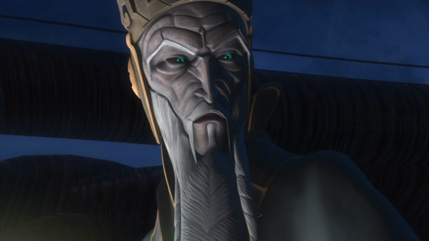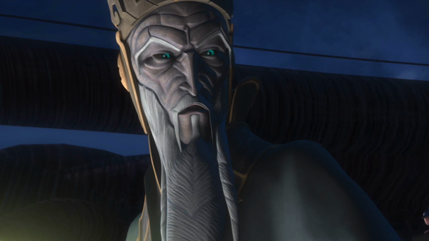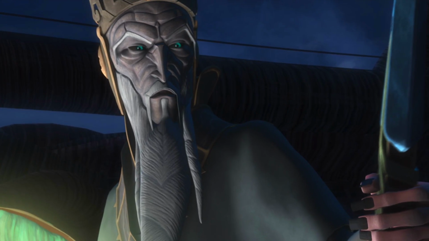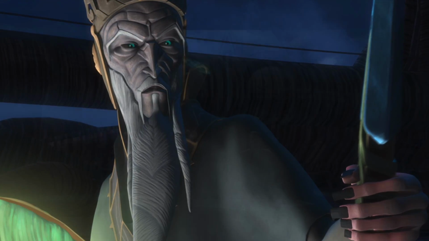The Father of Mortis also provides Anakin with an important lesson about what happens when there is too much light. That is, where there's a strict adherence to only the light side of the Force.